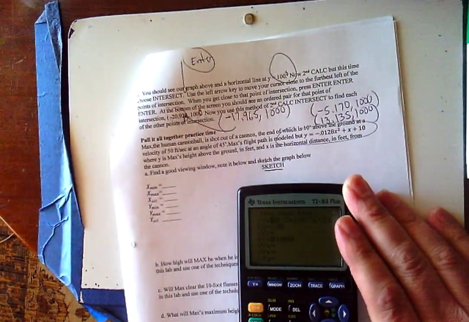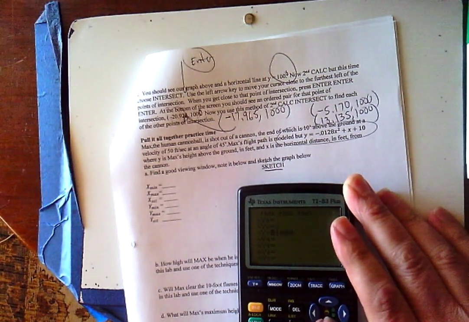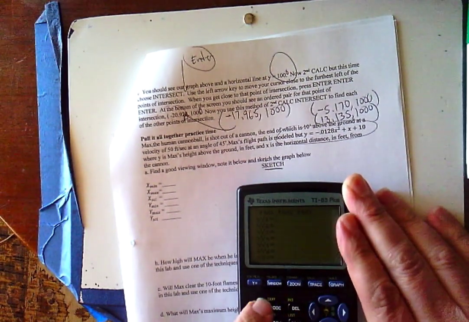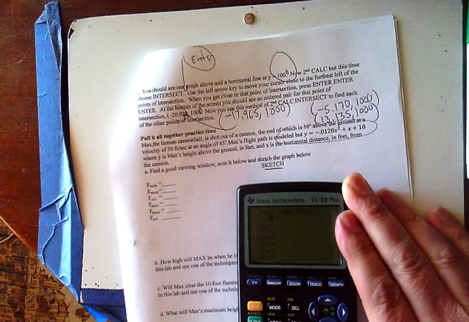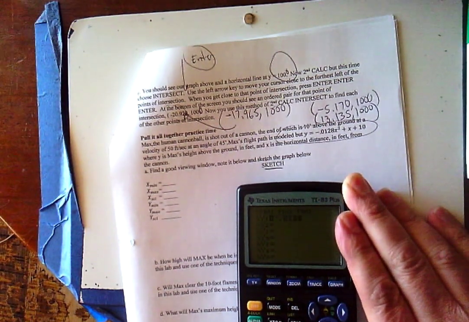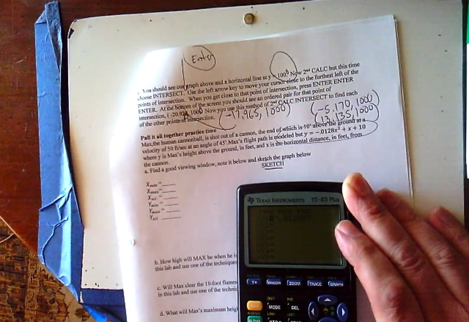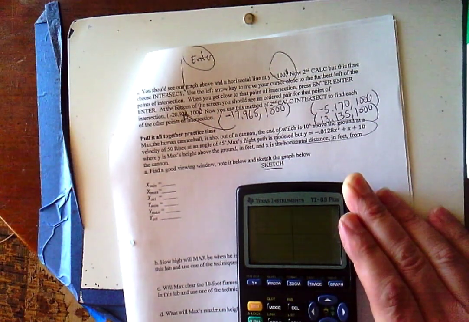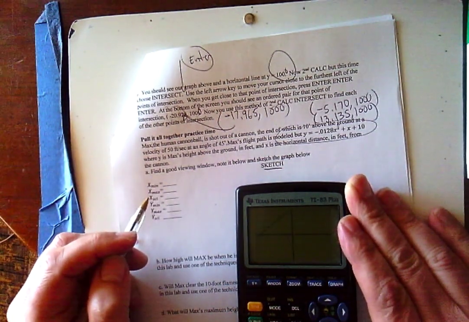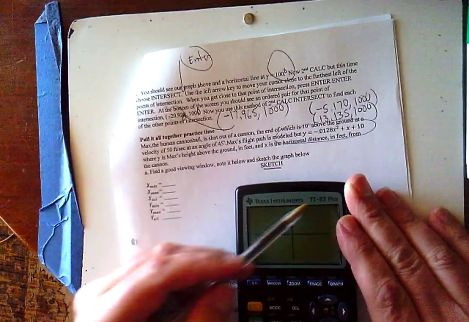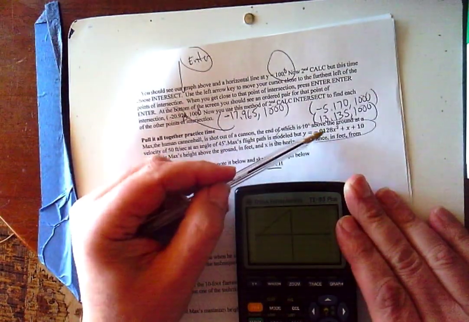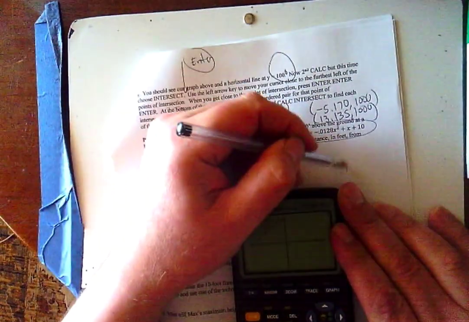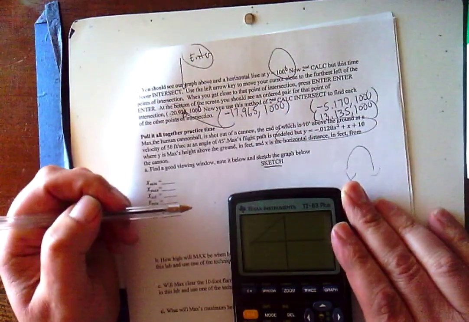So I'm going to type in y1. I'm going to get rid of that thing in y2. In y1, I'm going to put in my new equation, negative 0.0128x squared plus x plus 10. If I start with zoom standard, it looks like a straight line. But I know this is a negative x squared. It's supposed to be a down-pointing parabola.